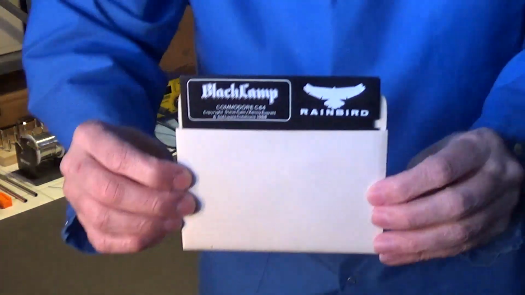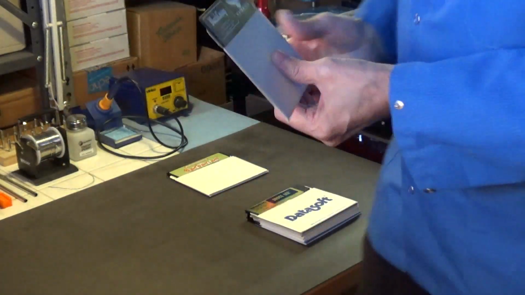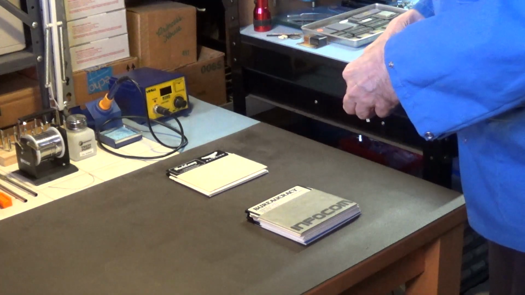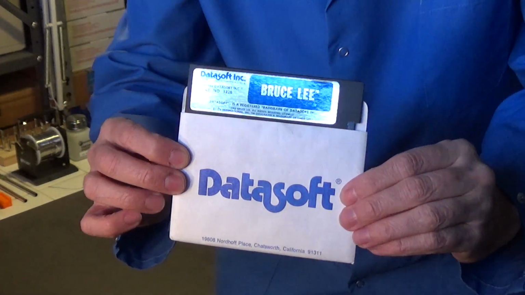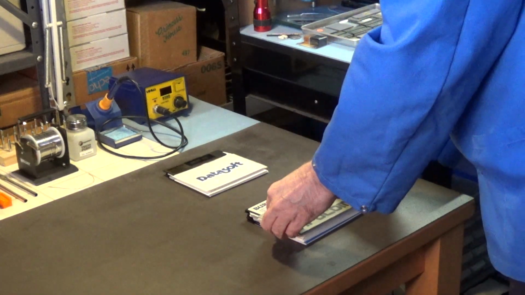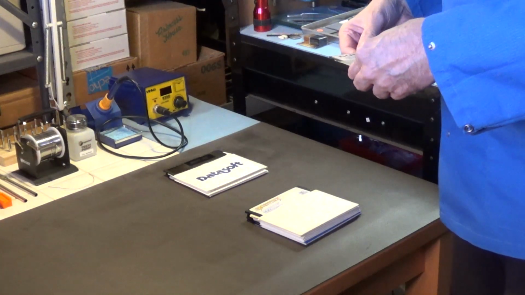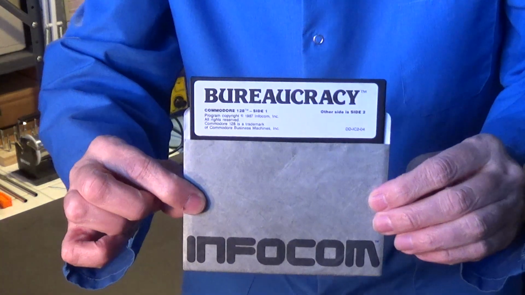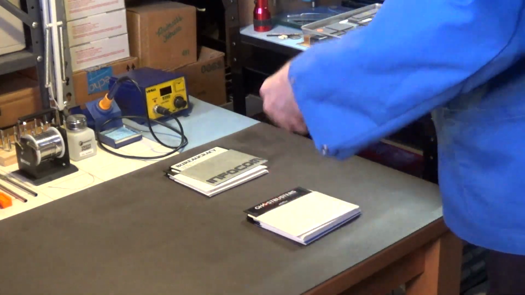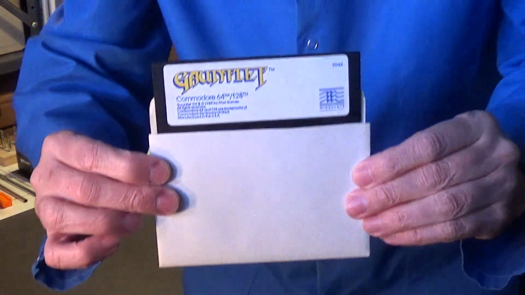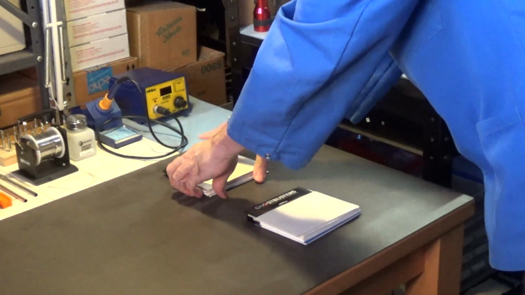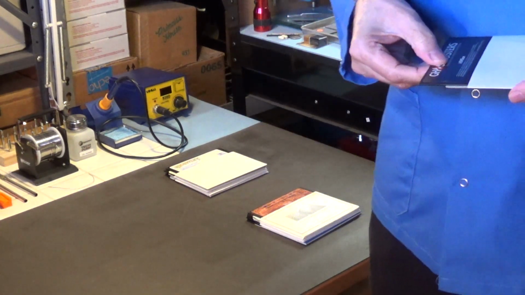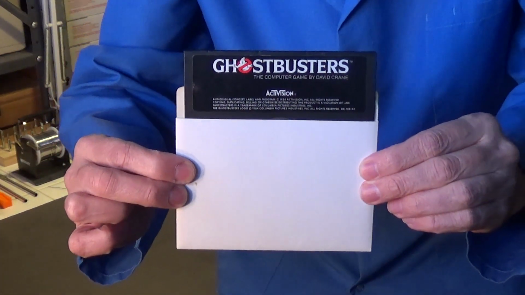And we have the Black Lamp. And of course, you gotta have Bruce Lee. Okay, you gotta have that game. And Bureaucracy for the Commodore 64. This is Infocom. I think it's a text adventure game. Bureaucracy by Infocom. And then we have Gauntlet. I thought that's pretty cool. And we have Ghostbusters. I ain't afraid of no ghost.